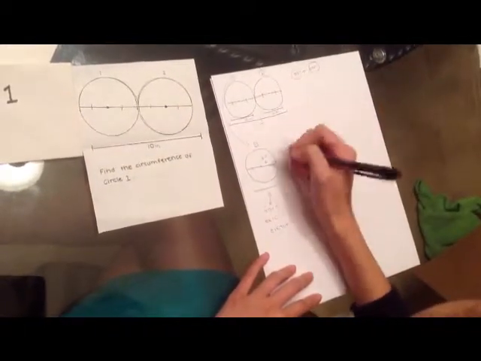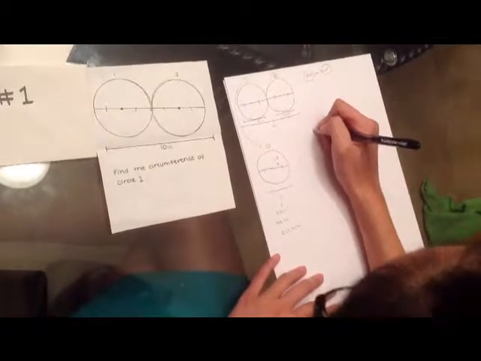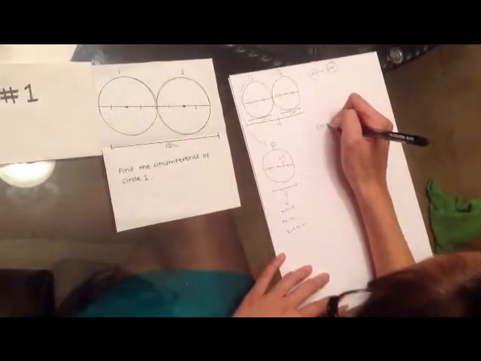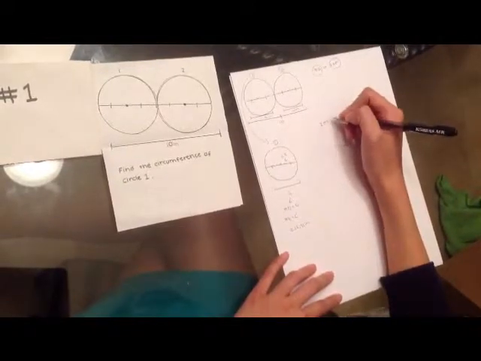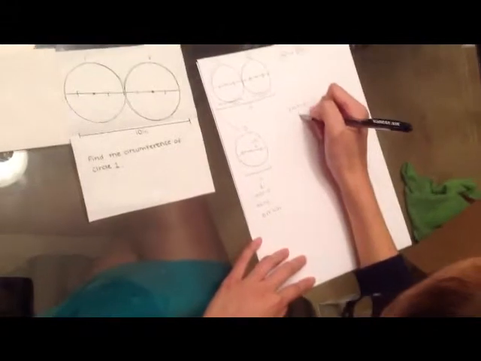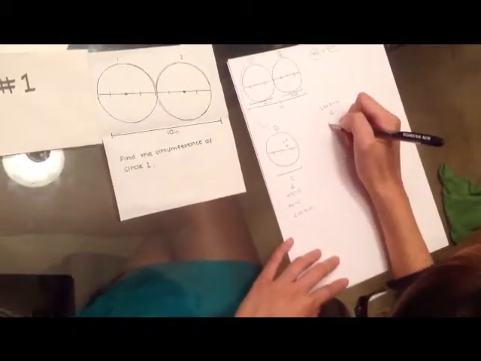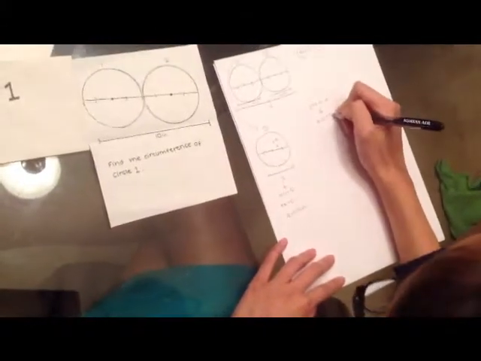Now, it's the same thing with 2 pi r, except on this one you need to know the radius. So we know that the radius is 2.5, so let's write it. 2 pi times 2.5 equals your circumference. You plug that into your calculator and you get also the same answer, 15.71 inches.